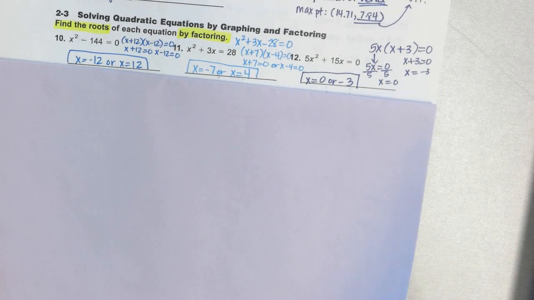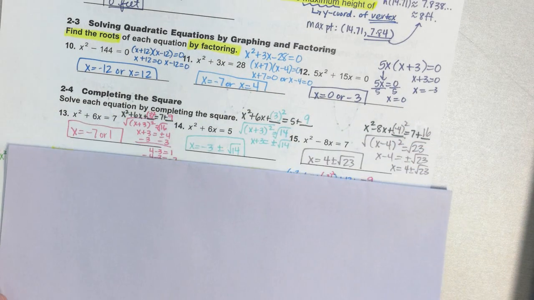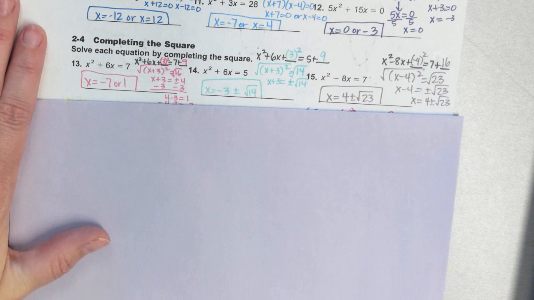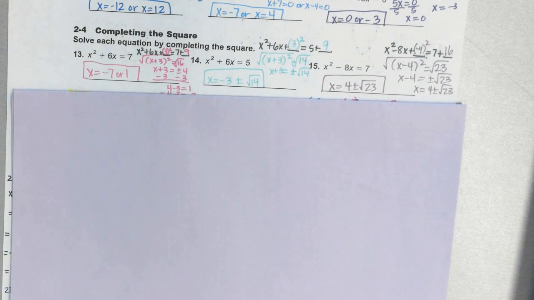Okay? All right, now we are going to look at completing the square. And then I'll go over what questions you guys have on these. So for 13, you have to write out the -7 or 1. They were whole numbers, so don't just leave it as a plus or minus. Actually calculate that part. 14 is -3 plus or minus root 14. There's no perfect square in 14, so you got to keep it. Same thing with square root of 23. No perfect squares in there.